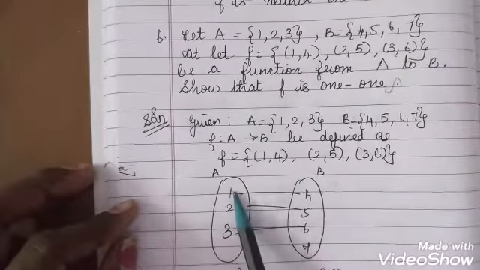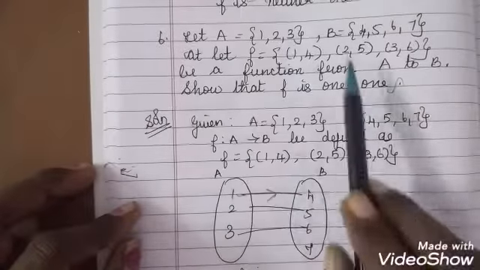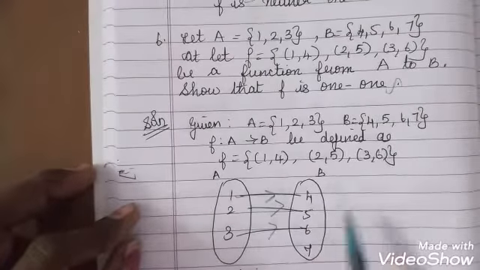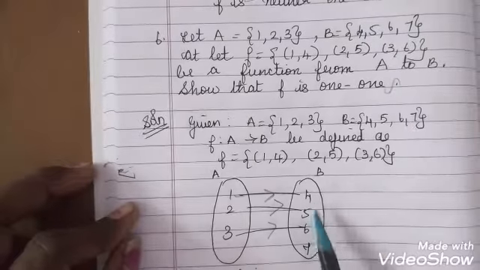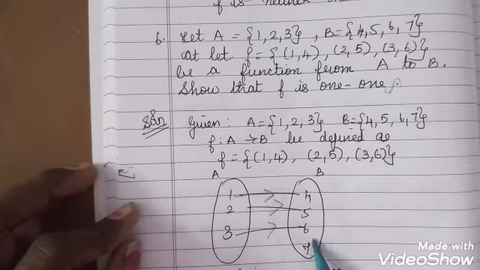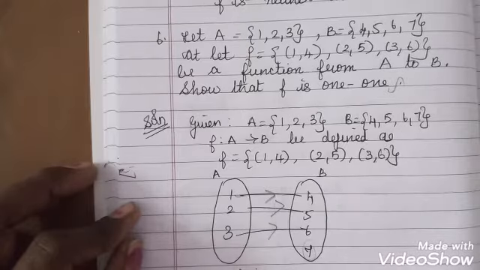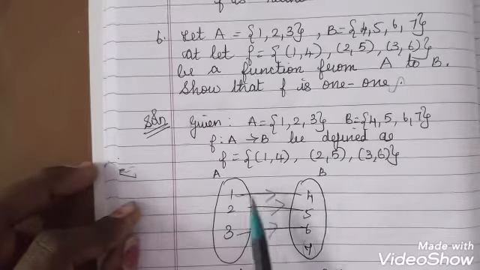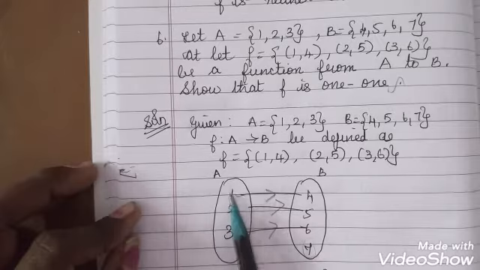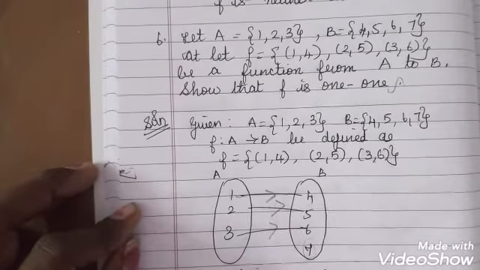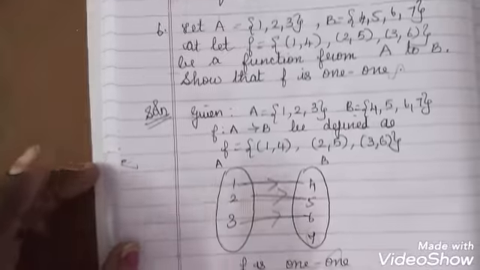So it means that 1 is mapped onto 4, 2 is mapped onto 5 and 3 is mapped onto 6. Of course, in the codomain you have 4, 5, 6 and 7 that I have written, but 7 doesn't have a pre-image. That's not a problem to show that it's 1 to 1. I need to show that it is only 1 to 1. So when you look at this arrow diagram, all the elements in the domain have unique images, and therefore I can say that f is 1 to 1.